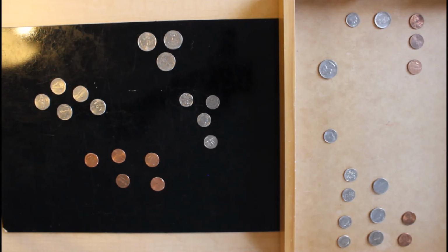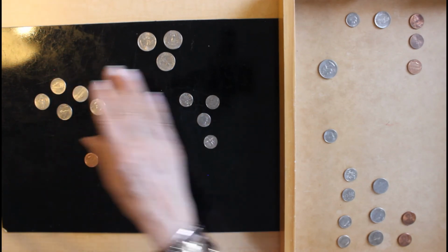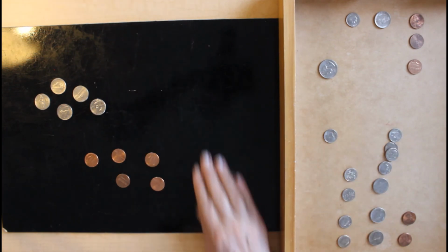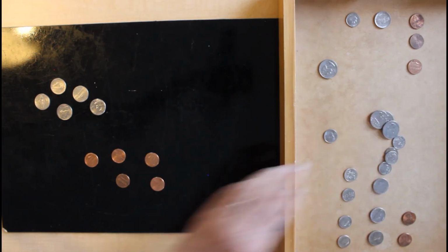Okay, now you try it. Have your parents help you until you can remember to say switch. And start with just an easy problem like no dimes yet. No quarters yet.